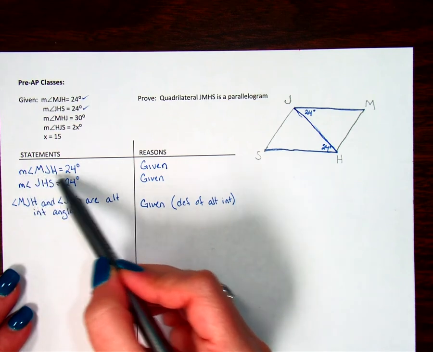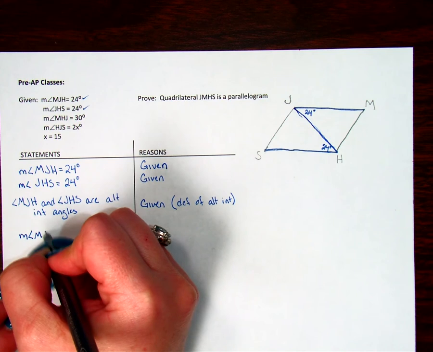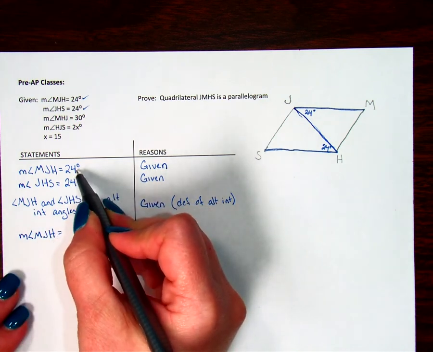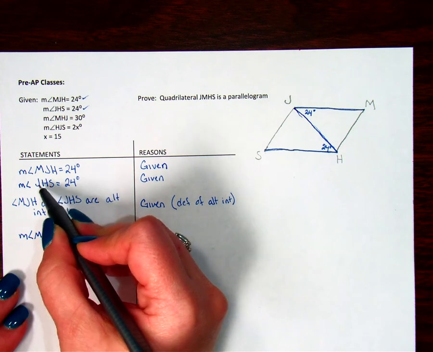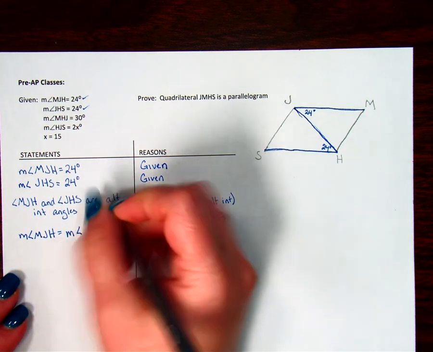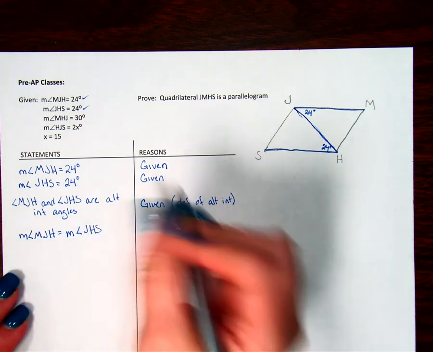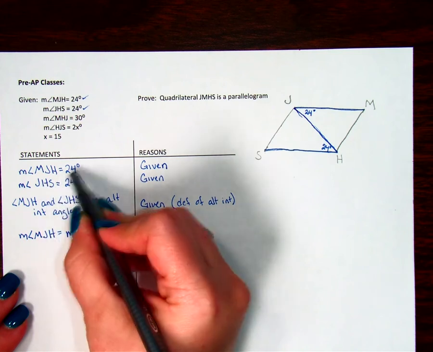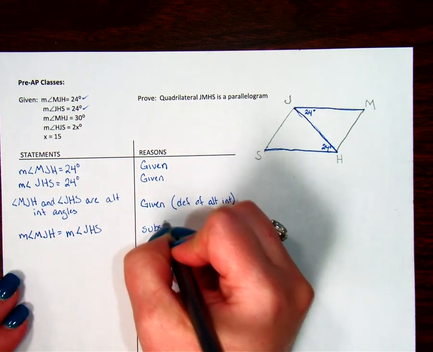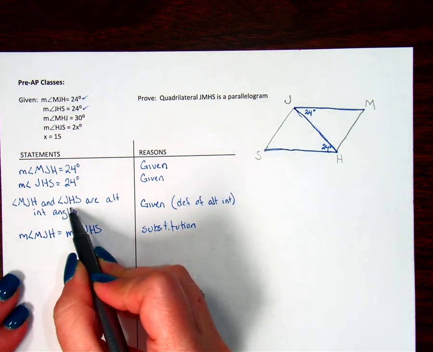So then if I take this first line here, the measure of angle MJH equals 24, but then I say, oh, but 24 is also equal to this, so I can substitute those in. I can say equals the measure of angle JHS. I just substituted in the JHS for the 24 because they both equal 24. So I have these alternate interior angles.